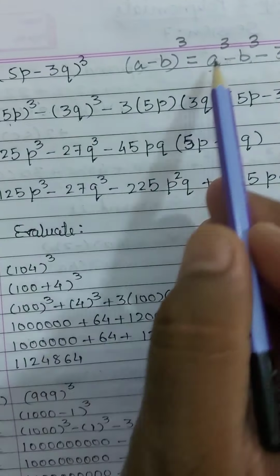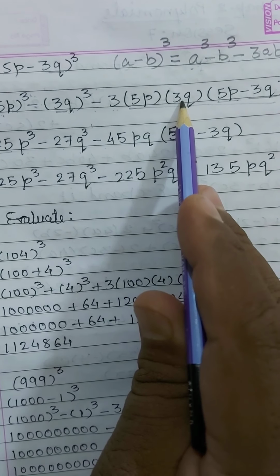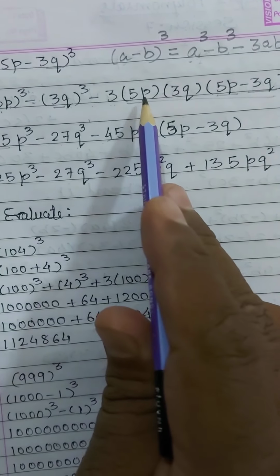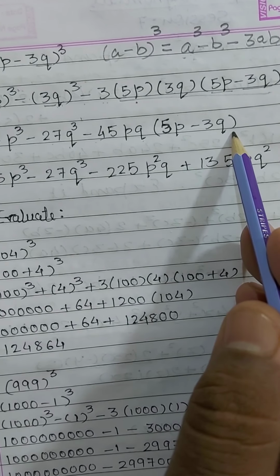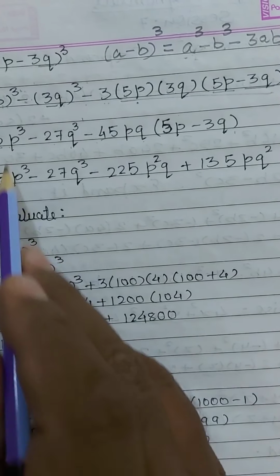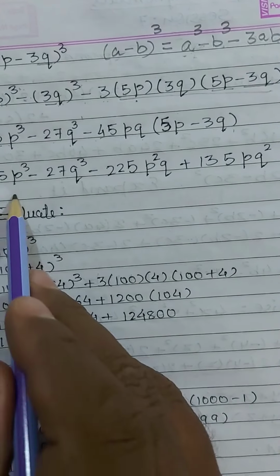5p cube, that is cube of 5 is 125 and cube of p is p cube, minus cube of 3 is 27 and cube of q is q cube, minus 3 3s are 9, 9 5s are 45 p cube into 5p minus 3q. Now first and second terms remain as they are.